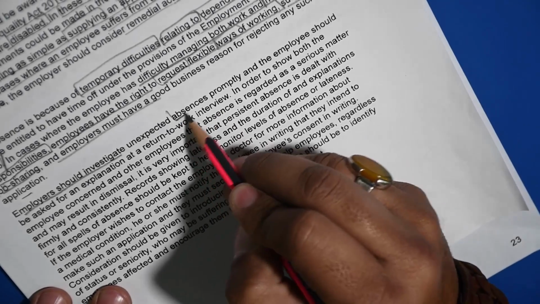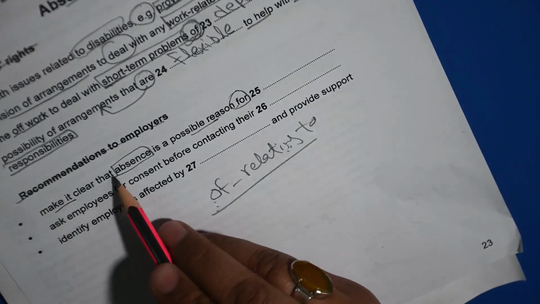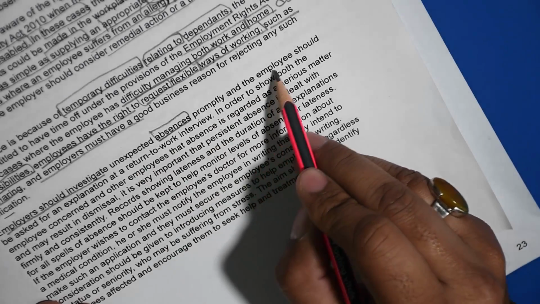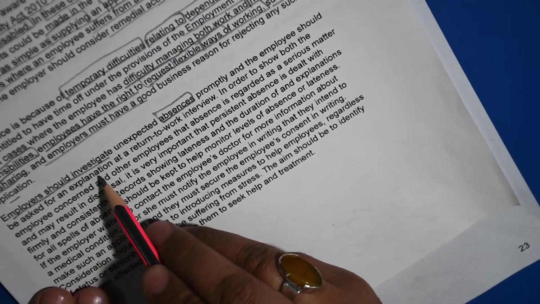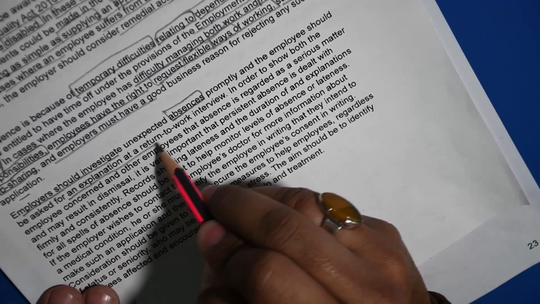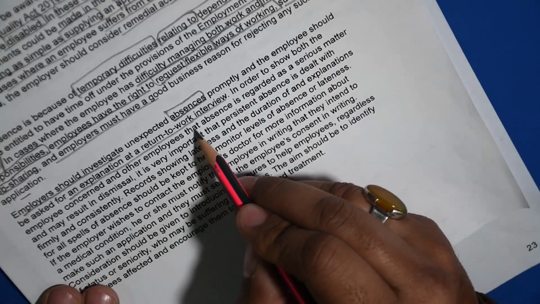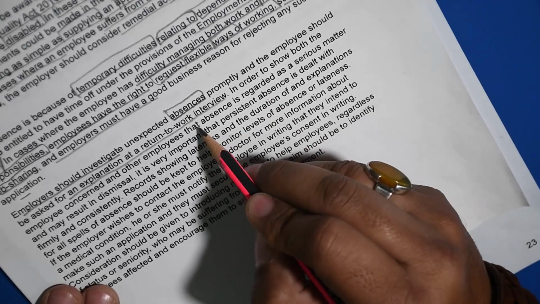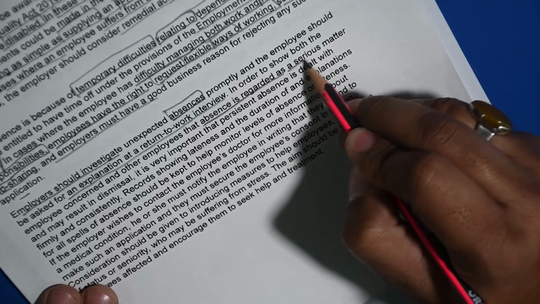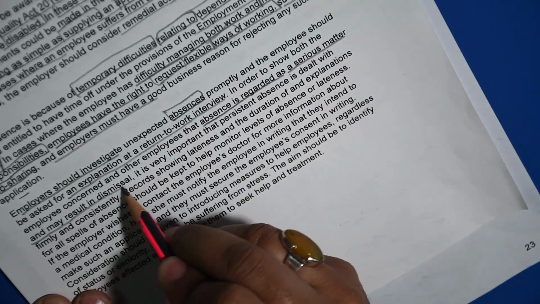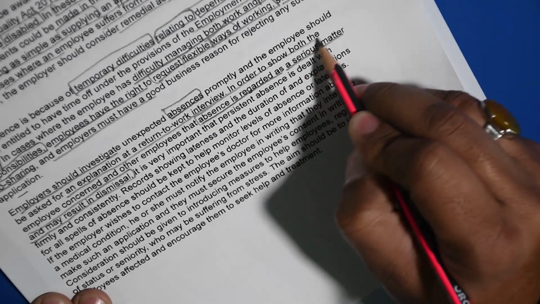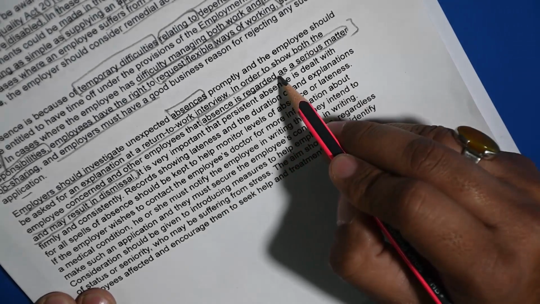Unexpected absence. They are talking about absence. Unexpected absence promptly. Now what are the words? Make it clear, absence is a possible reason for. Reason for what? Unexpected absence promptly, and the employee should be asked for an explanation at a return to work interview, in order to show both the employee concerned and other employees that absence is regarded, now important, as a serious matter and may result in dismissal. Okay. The answer is here. Absence is regarded as a serious matter and may result in dismissal.